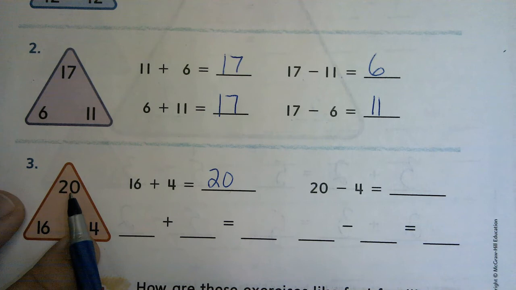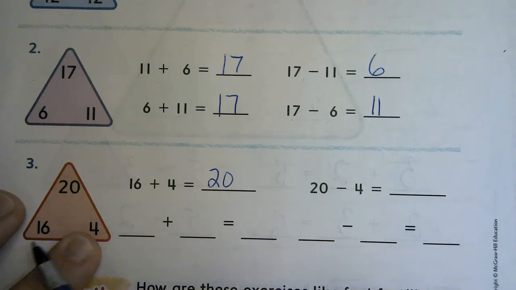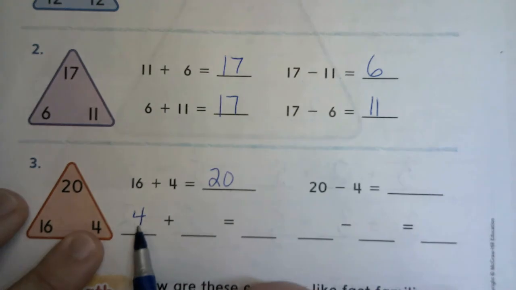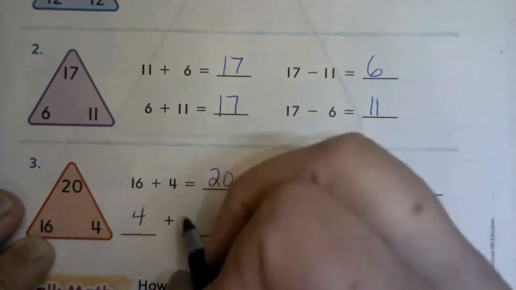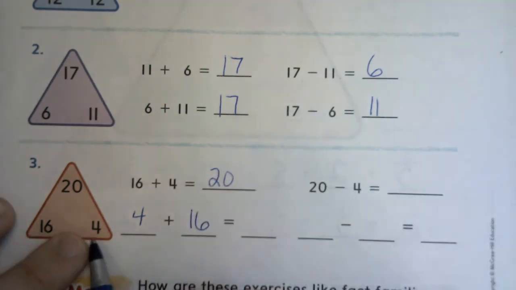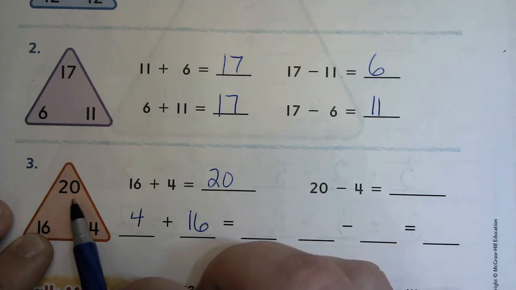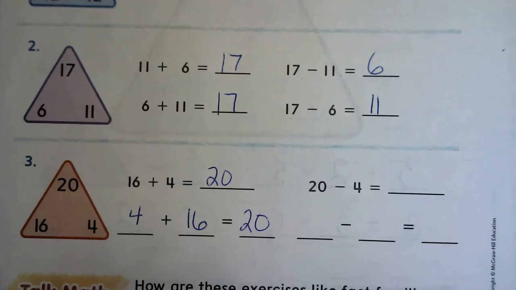I only start with the largest number if it's subtraction. Since this is addition, I just start with the other bottom number. I already used 16, so now I'm going to start with 4. When I do 4, I'm going to slide across, and what am I going to add to it? 16. So what is 4 plus 16? 4 plus 16 equals 20. So I can put that up on top.